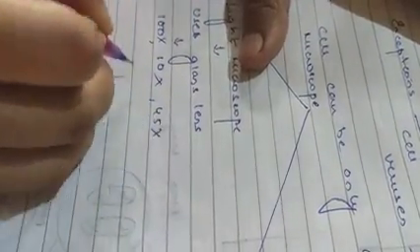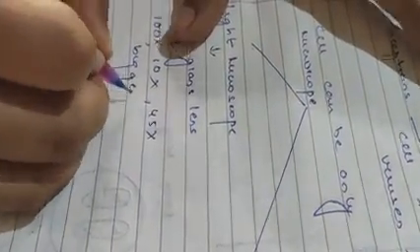Light microscope uses only glass lens and it can magnify materials up to about 100 times.